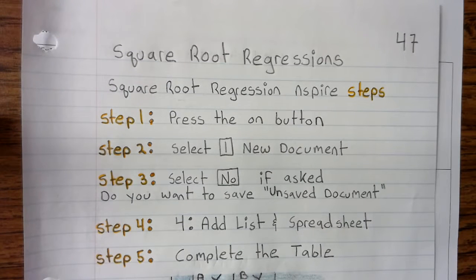Square root regression Inspire steps. Step 1, press the on button. Step 2, select 1, New Document. Step 3, select No if asked, do you want to save unsaved documents? Step 4, press 4, Add Lists and Spreadsheets.